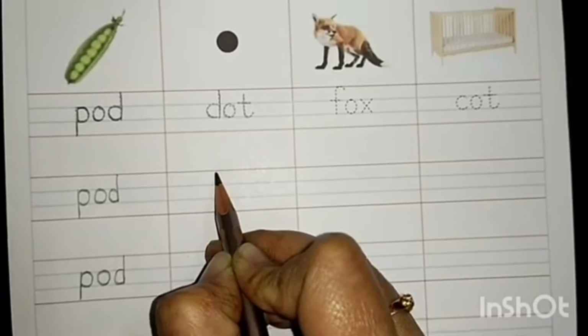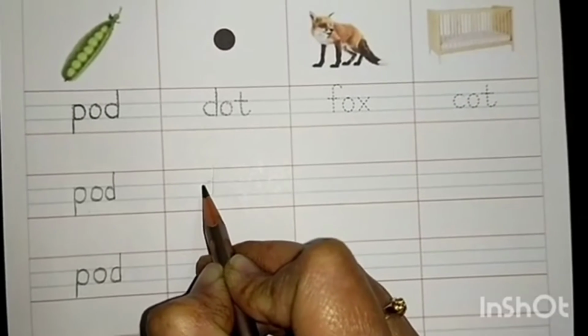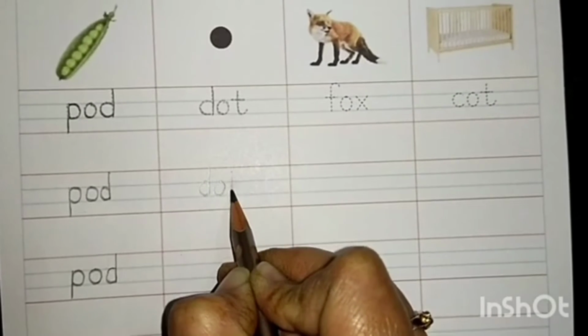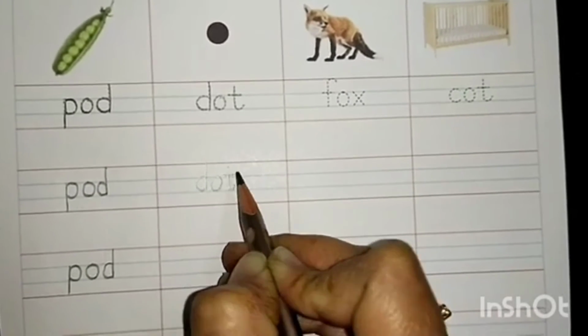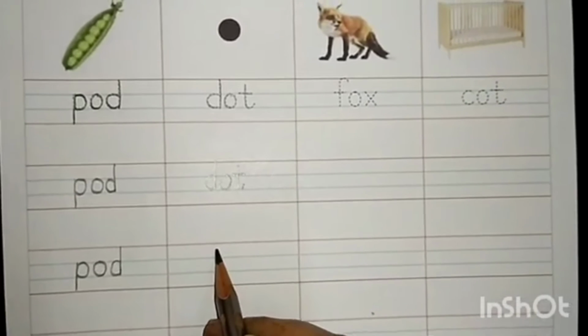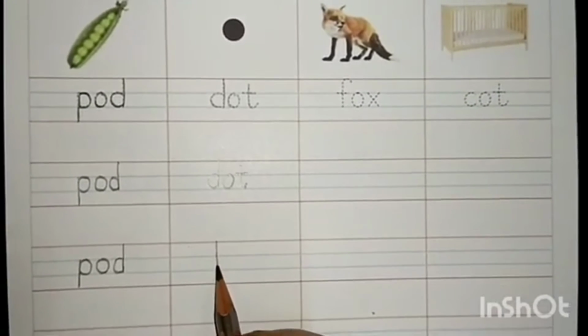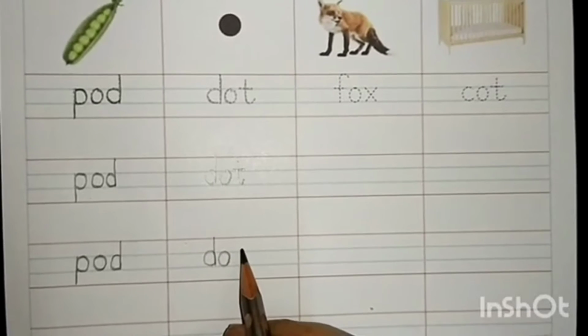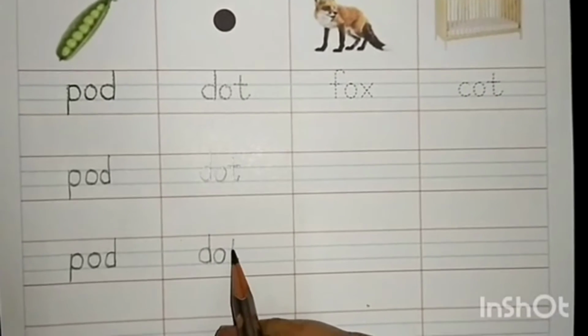Again we will write the otter, the dot. D, O, T, dot.